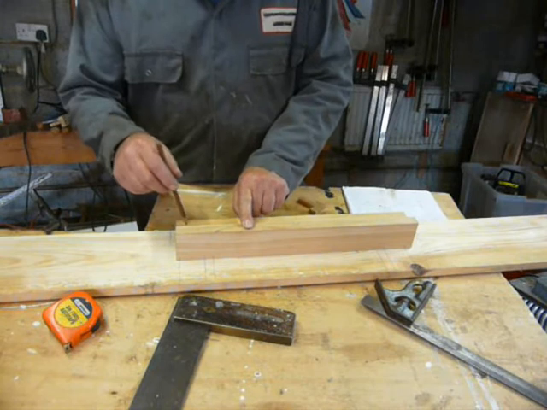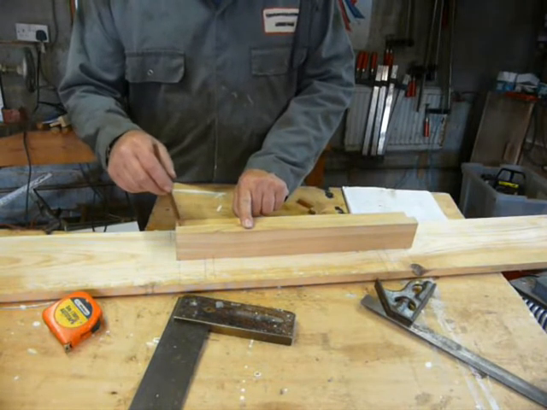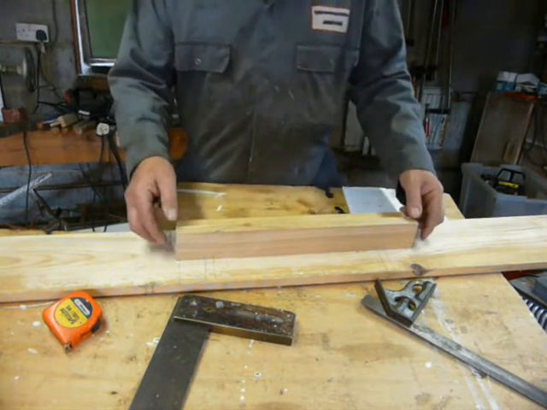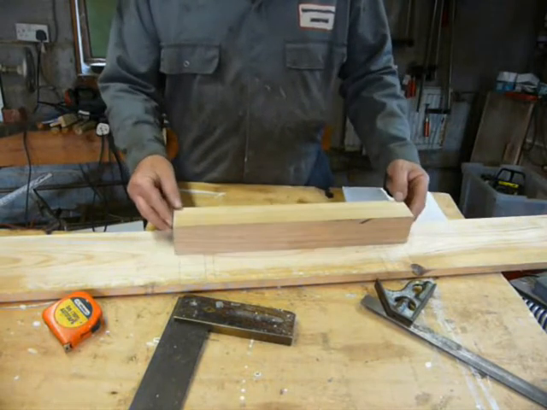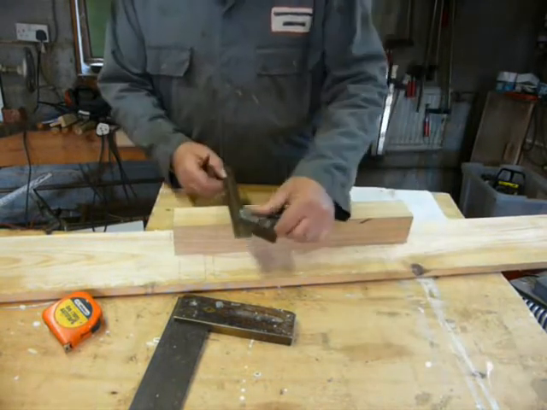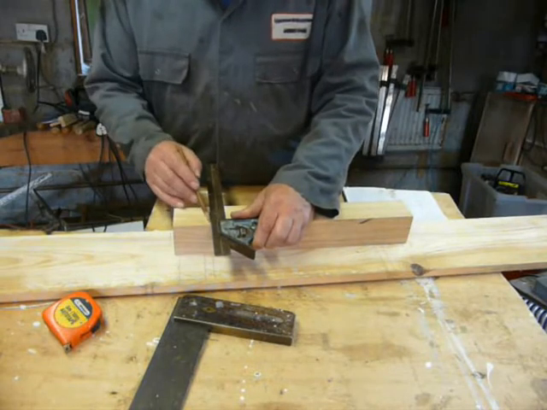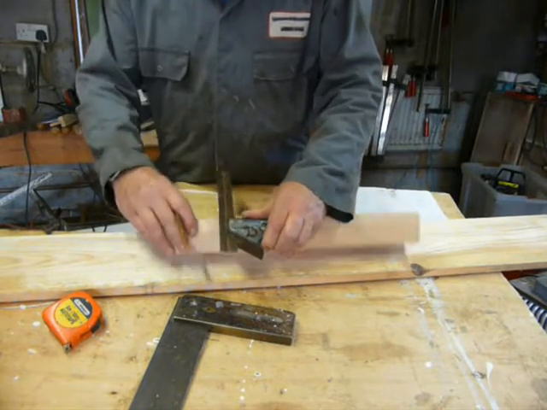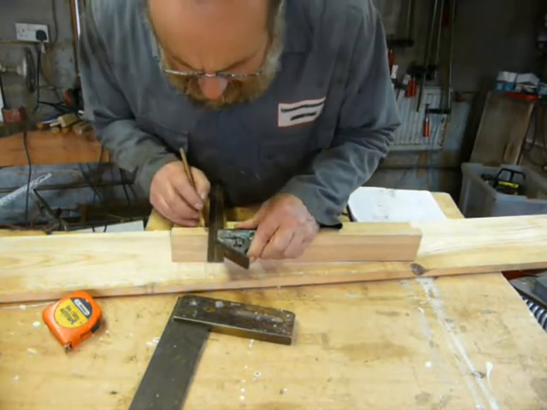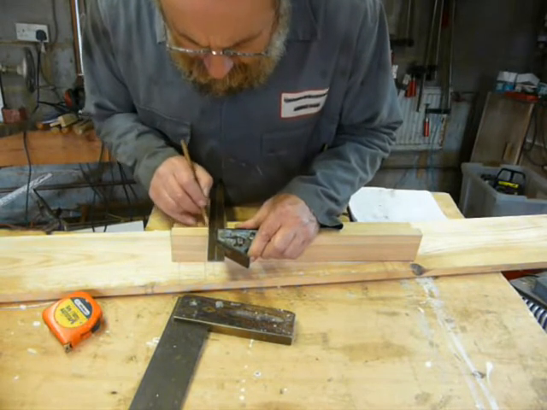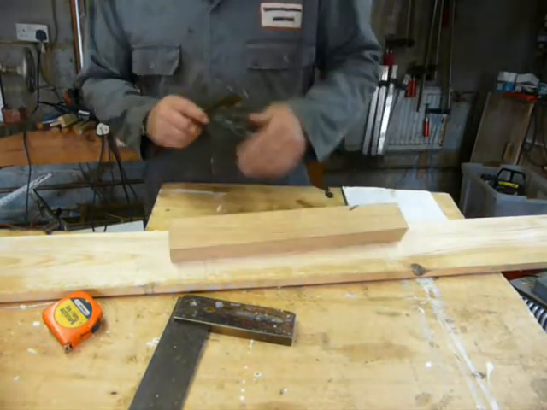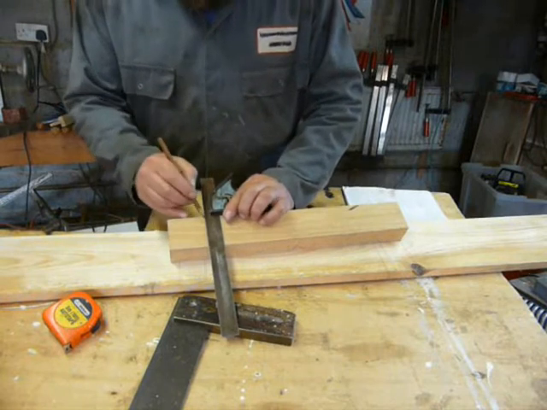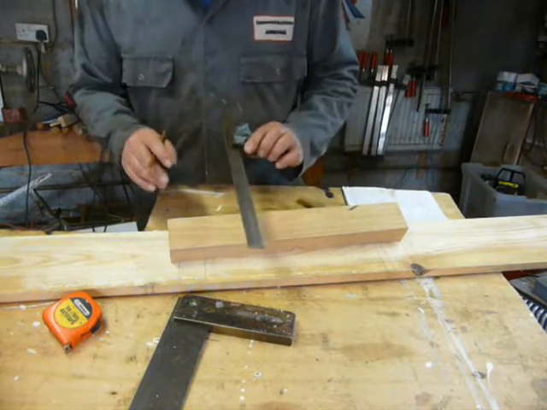And the setting forward is where you've got the rebate. So let's just flip this round. So the sight line comes round there and round there, and you go halfway across.